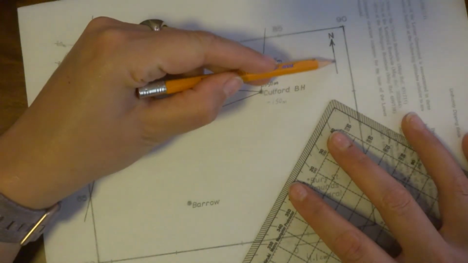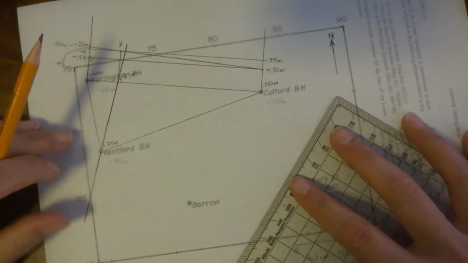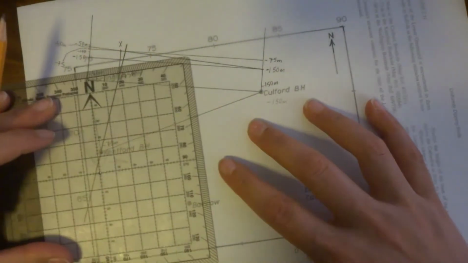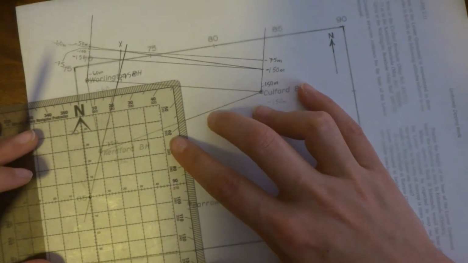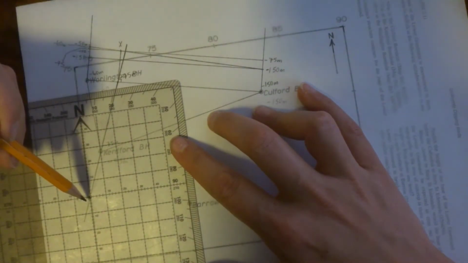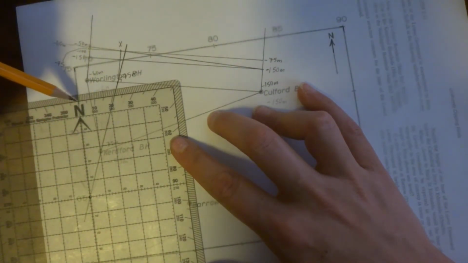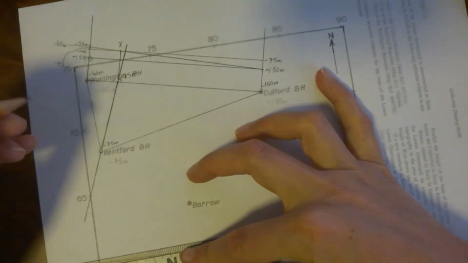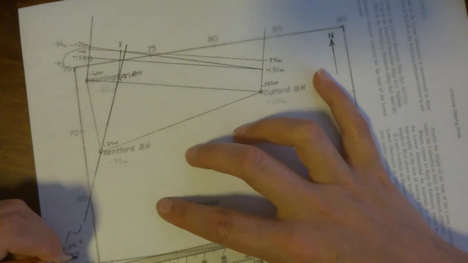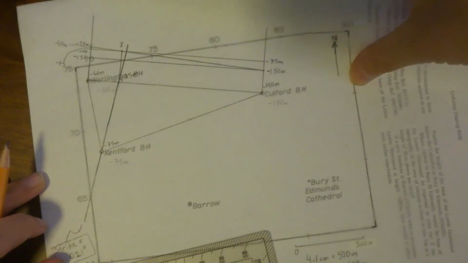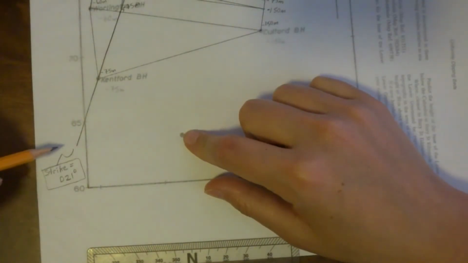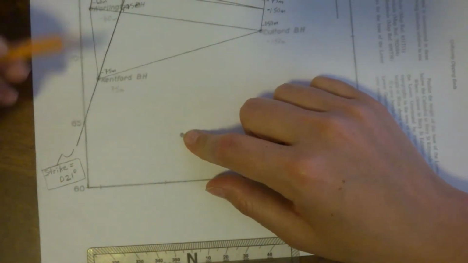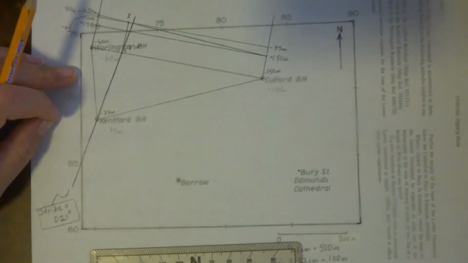So we know north is parallel to the edge of the map, so we can use our Douglas protractor to measure the angle from north as azimuth, so 21 degrees. So that's our strike line here, also known as a structural contour, at 21 degrees.